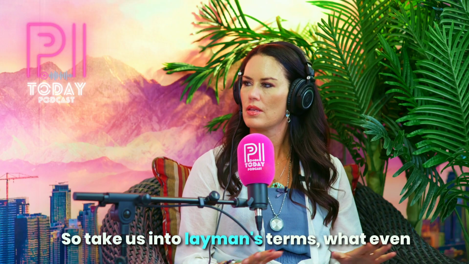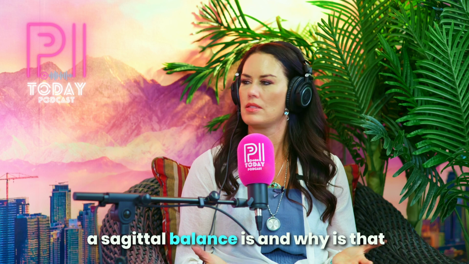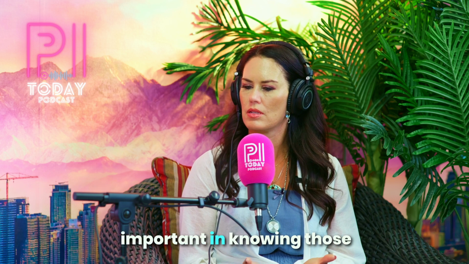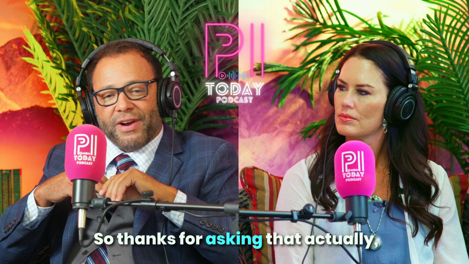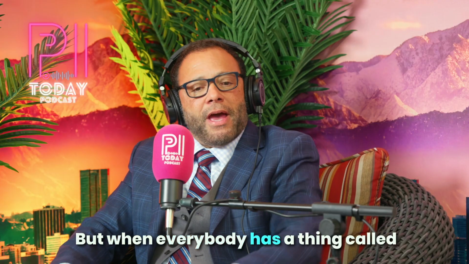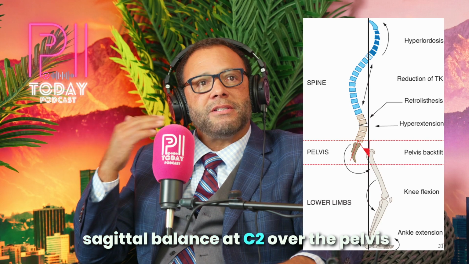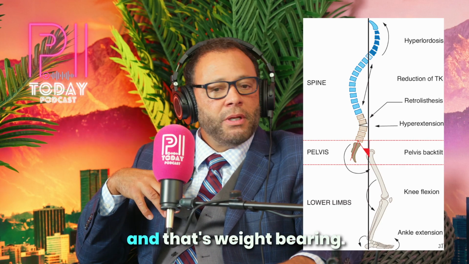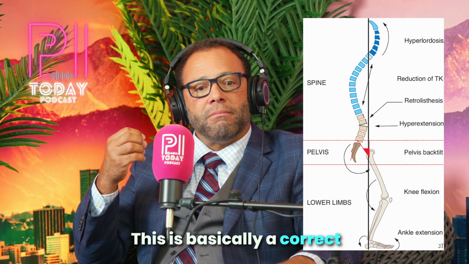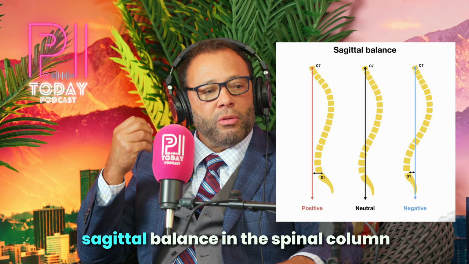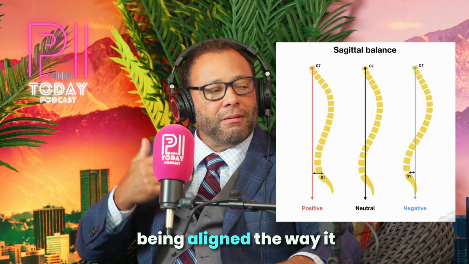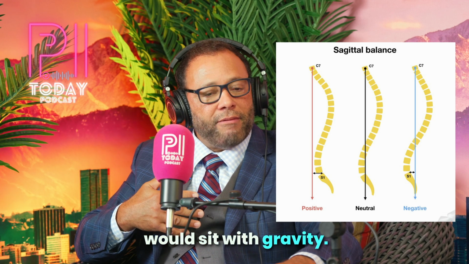So take us into layman's terms, what even is sagittal balance, and why is it important to know those measurements before surgery? Thanks for asking that, actually, because I always have to explain a little deeper. Everybody has a thing called sagittal balance at C2 over the pelvis, and that's weight bearing. This is basically our correct anatomical sagittal balance in the spinal column, being aligned the way it would sit with gravity.